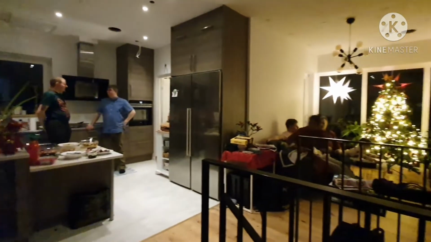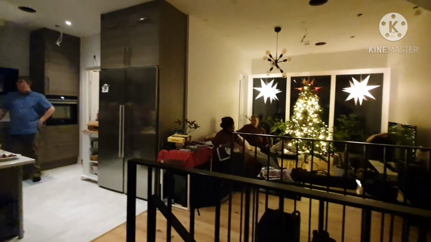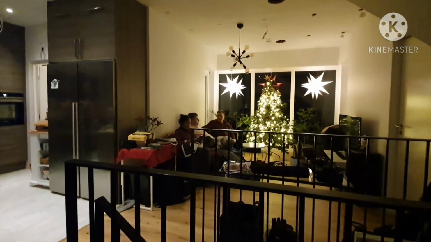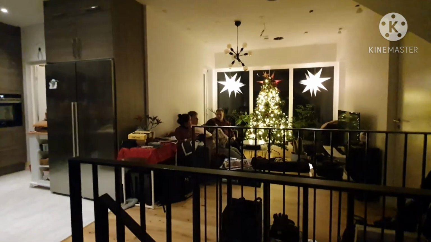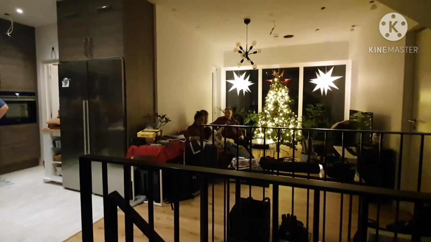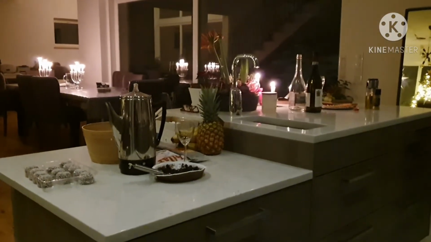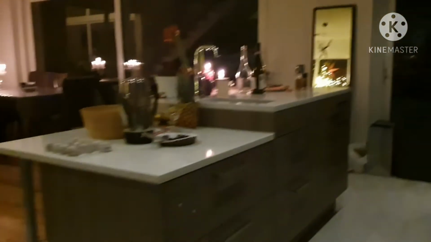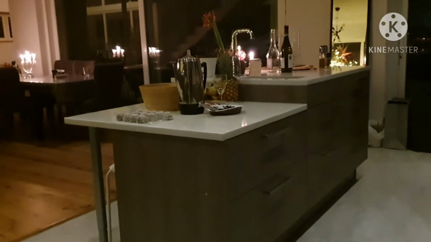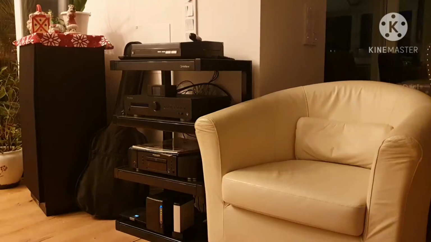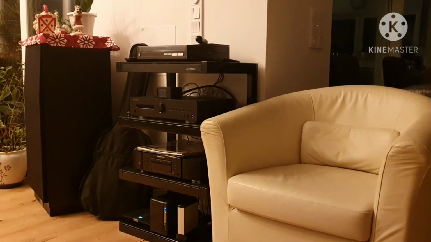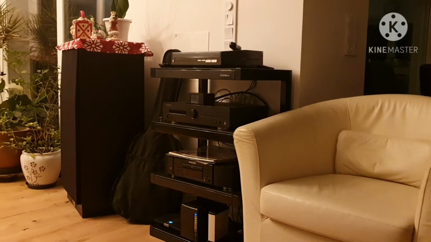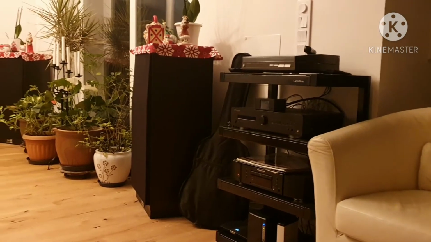So here you will see how it works when I have guests. Some guests can stand in the kitchen, some can stay in this small TV room, and there are some who are sitting in the living room. So guests can actually scatter around and have themselves in different rooms. So it's very flexible.